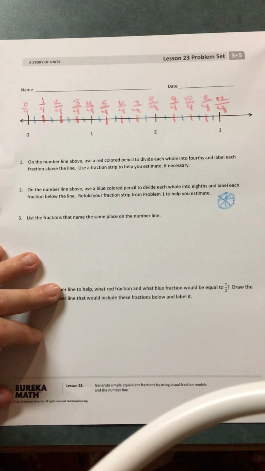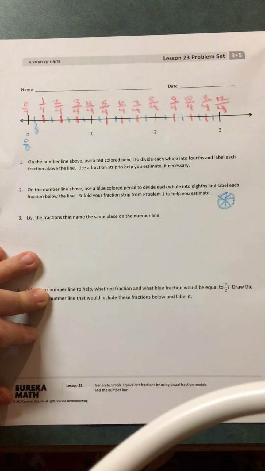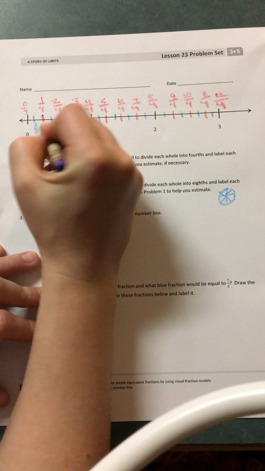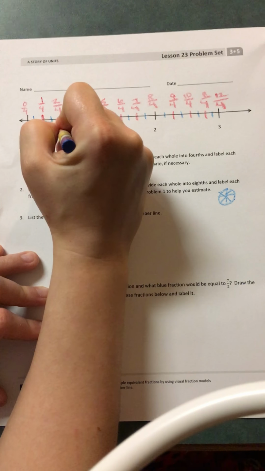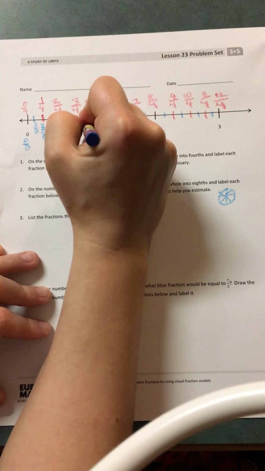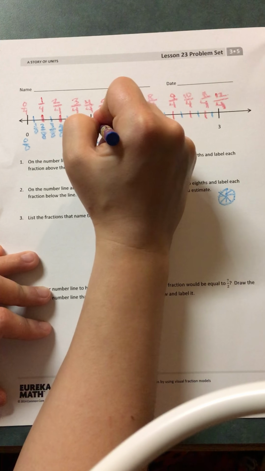And now it wants me to label each eighth below. So 0/8, 1/8. Remember to put your eighths also on your red lines because they're counting as your eighths lines as well. 5/8. I know it's hard to see. I'll post a picture of this for your parents because crayon's kind of hard to read.